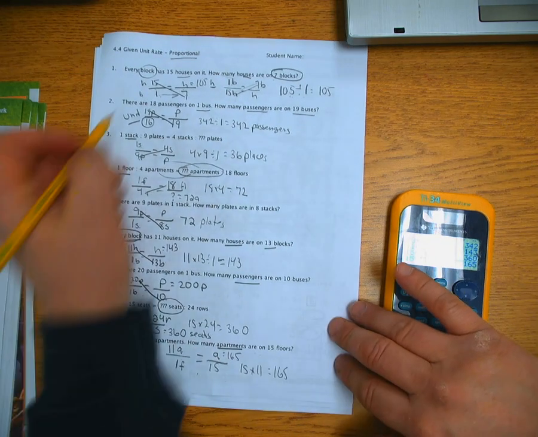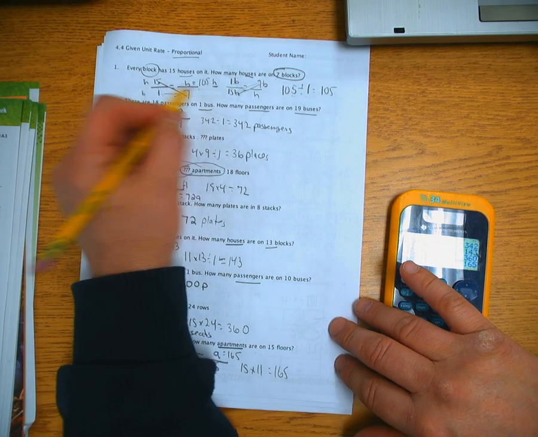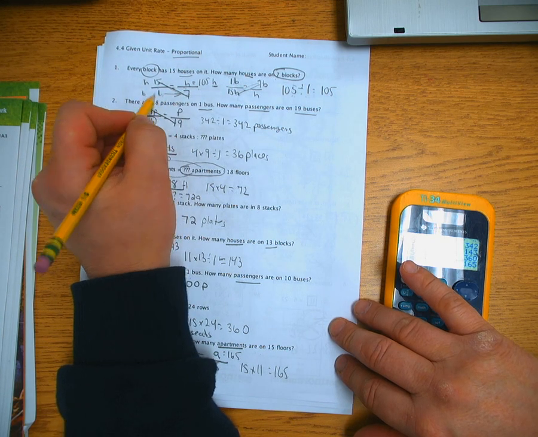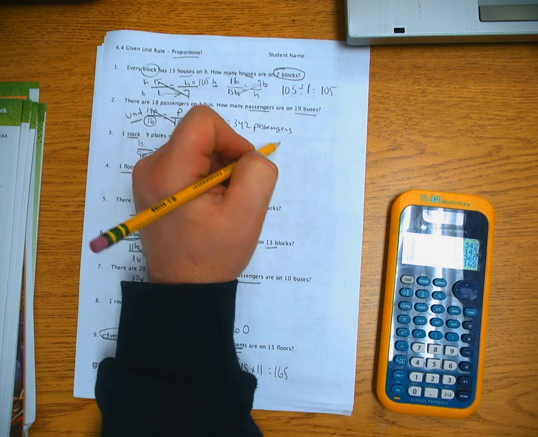So in review, line equals line, set up your proportion, cross multiply and divide by the one that doesn't have a partner, and use the correct label.